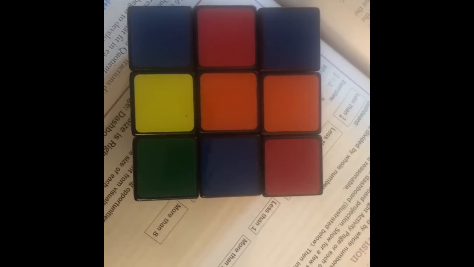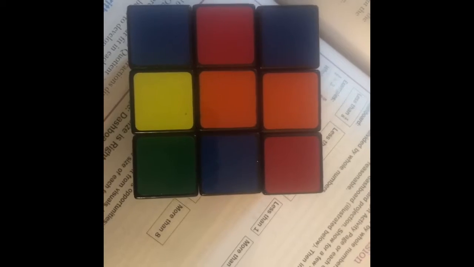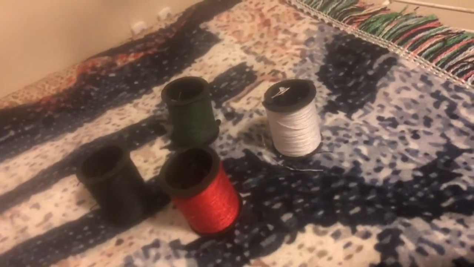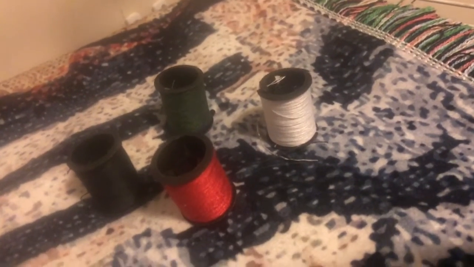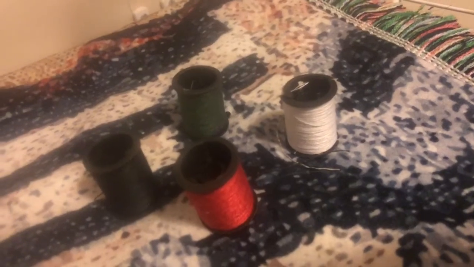So if you look at this Rubik's Cube, there's a lot of different colors here. If you ask a student how many of the spaces are orange out of the total, the answer would be 2 out of 9. Now if you look at this thread, how much of the thread is white? And you could say 1/4 because there are 4 spools.